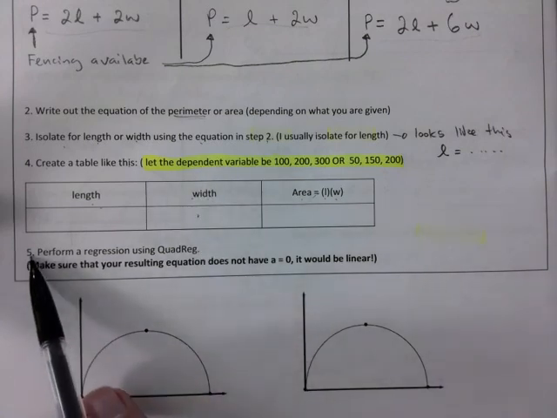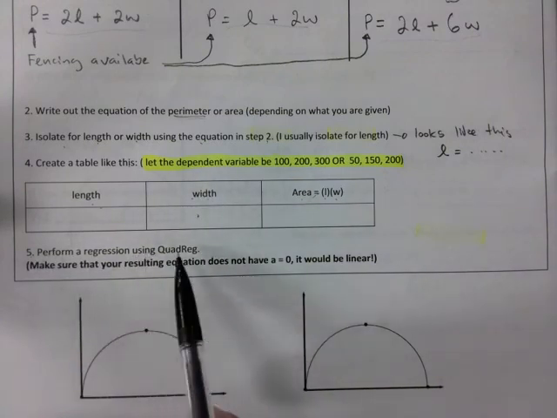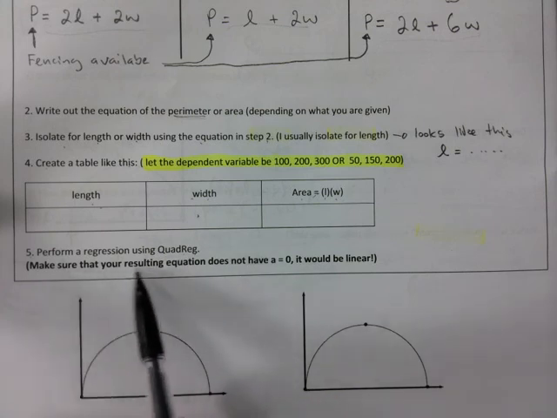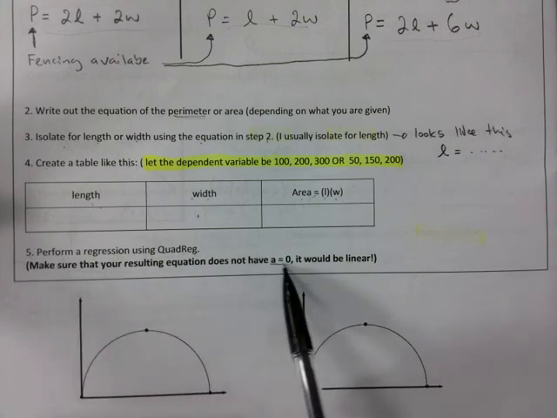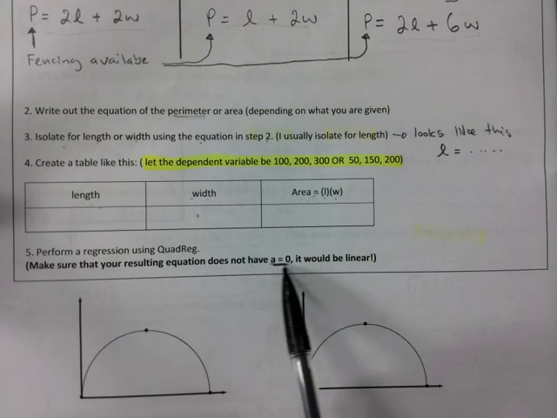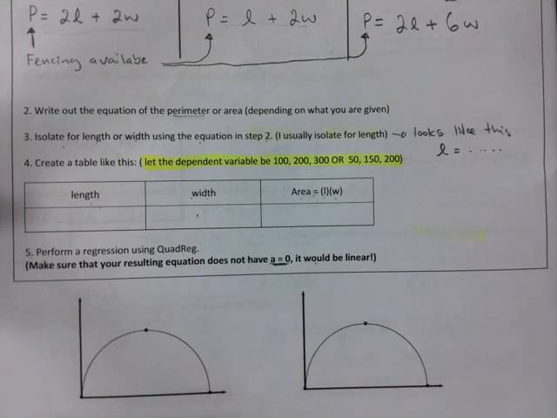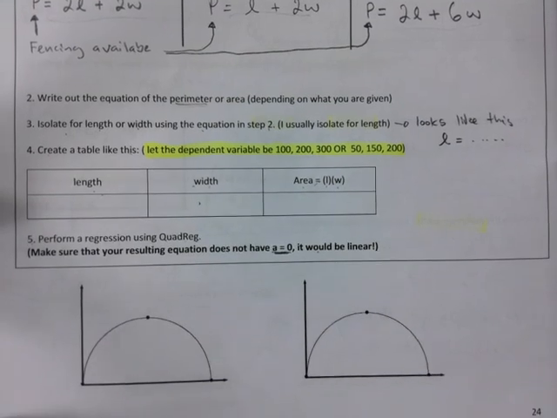And then fifth, perform a regression using quadreg. Make sure your resulting equation does not have a equal to 0. I'm telling you that every time, because that would be a linear equation. You can't have that. It has to be quadratic. Okay.